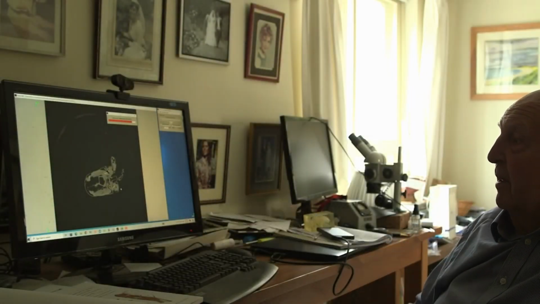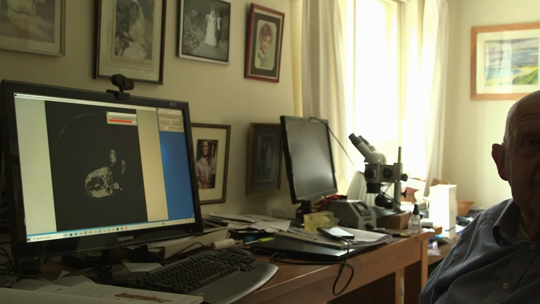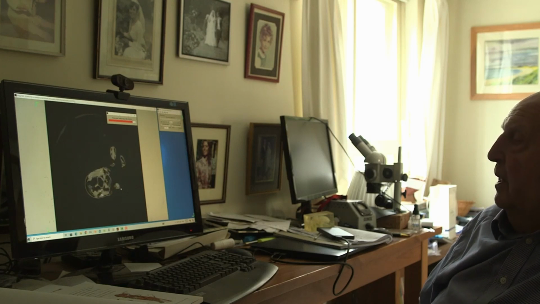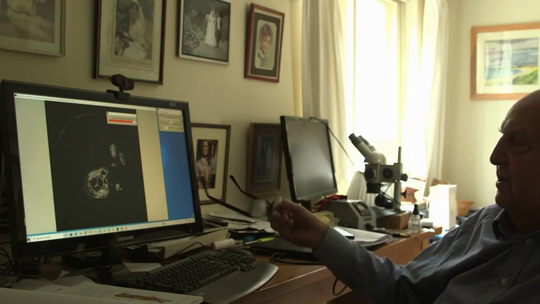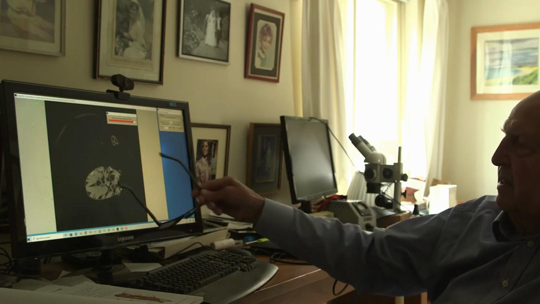Locusts, of course, are eaten all over the world as food for people, and so are relatives of locusts, grasshoppers and so on. And there they tend to eat the adult.